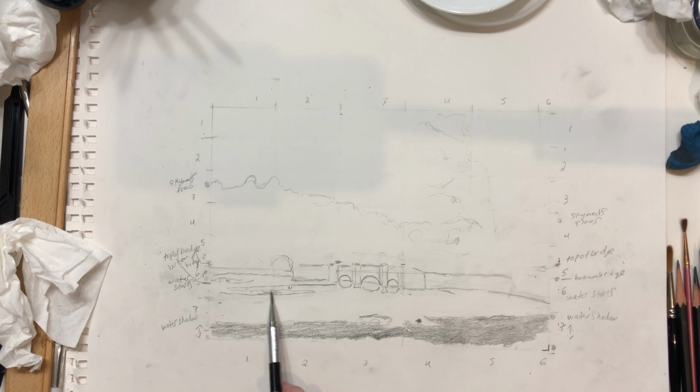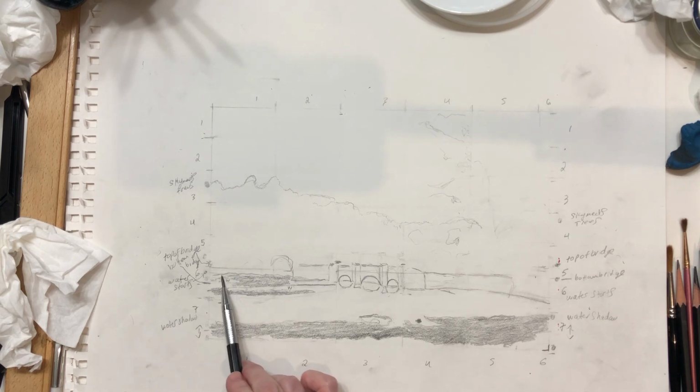I'm going to put in this reflective shadow on the water. I always start out with my darker areas first. Try not to make them too dark, and then I can always go back and make things darker. It's harder if you made something too dark. It's very hard to go back and lighten it, but there are things that you can do to do that.